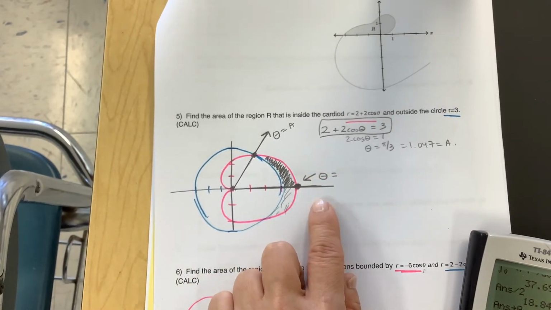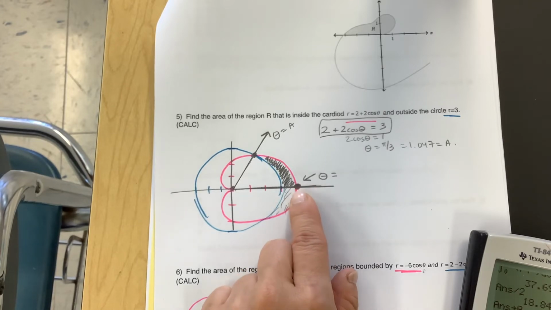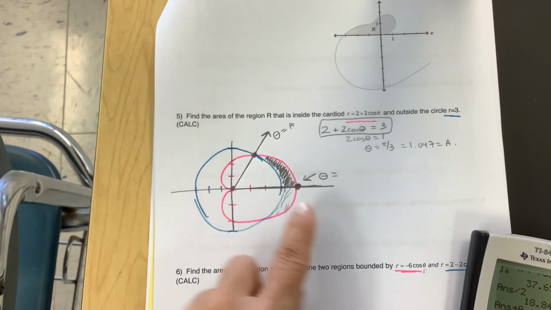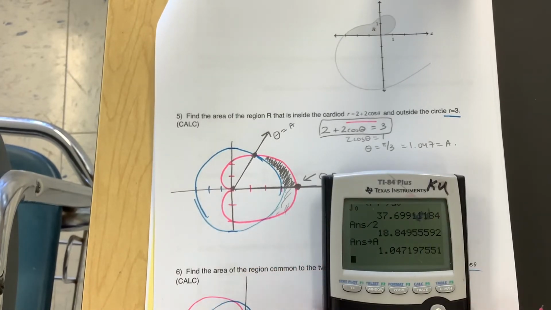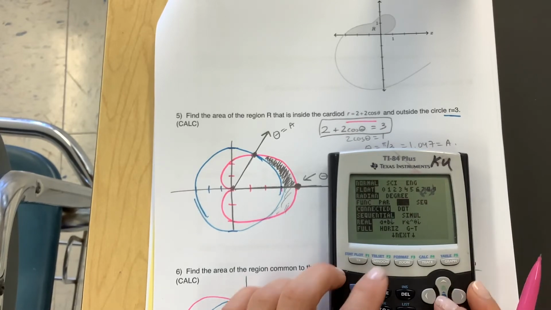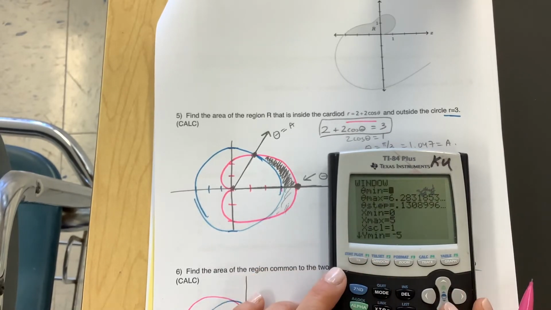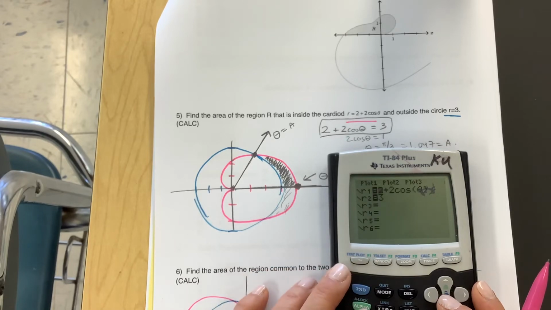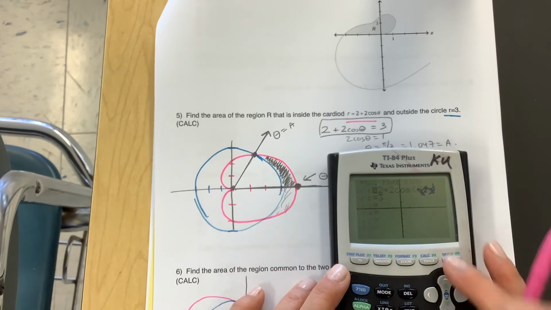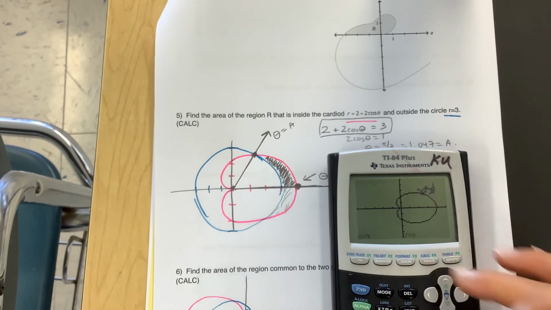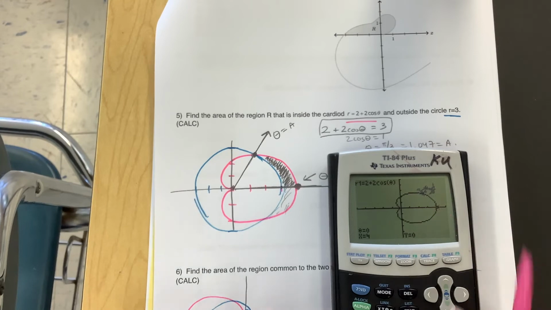Now, it looks like this is theta equals 0, but be very careful. It doesn't always have to be theta equals 0. Theta equals 0 could be over here. So I would just double check on your calculator. I'm going to go back to my polar mode. And let's make sure I can look at my x's, so -5. And I just want to look at the cardioid, so I'm going to turn this one off. I want to figure out what that angle is right there and use the trace feature. And yes, that is theta equals 0. So I would just double check.